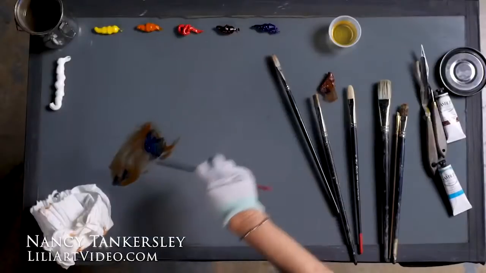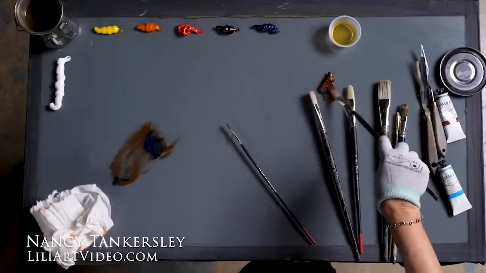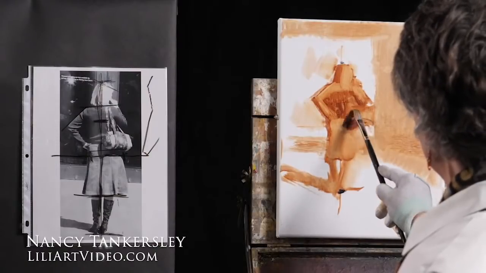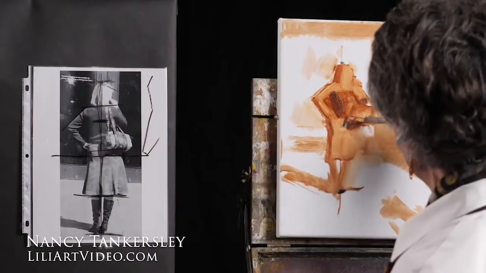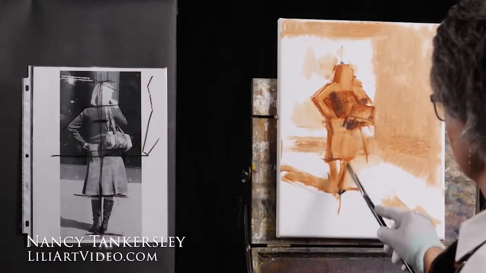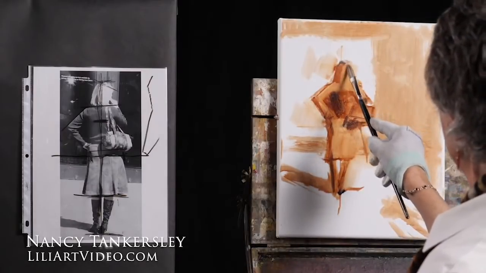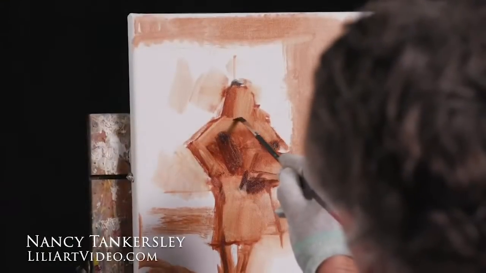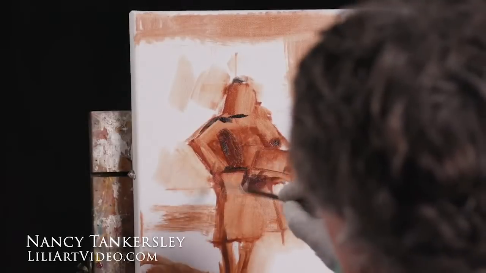There's a nice big shadow that... taking a little ultramarine and going back in and redrawing a little bit, reestablishing the gesture.